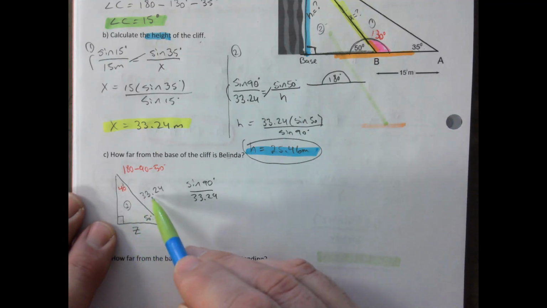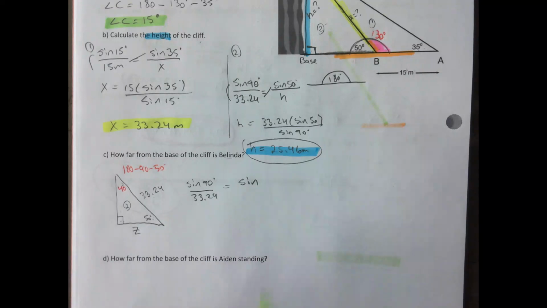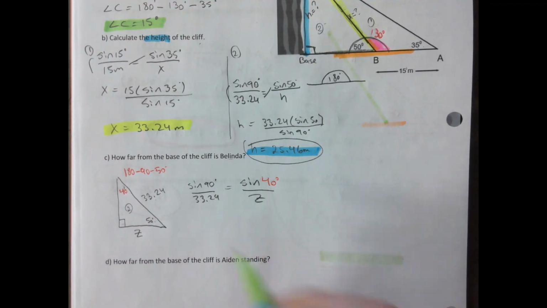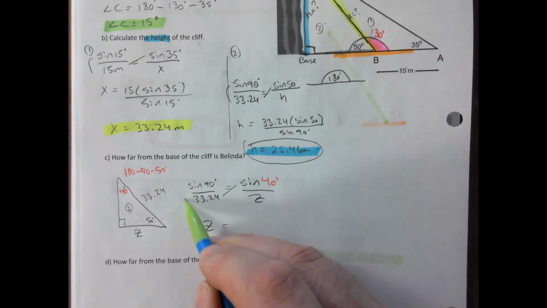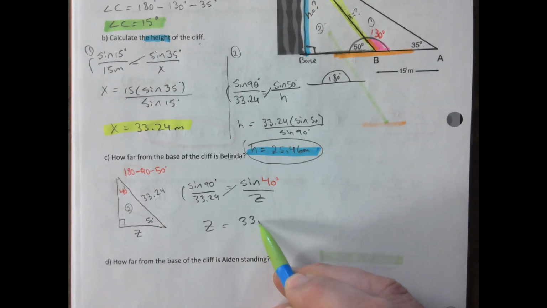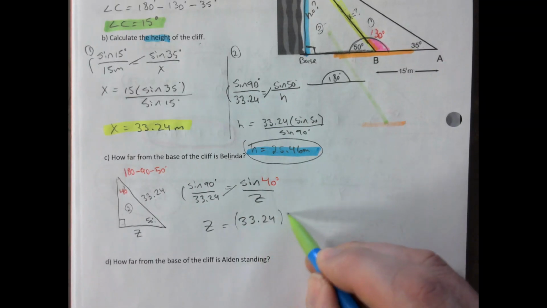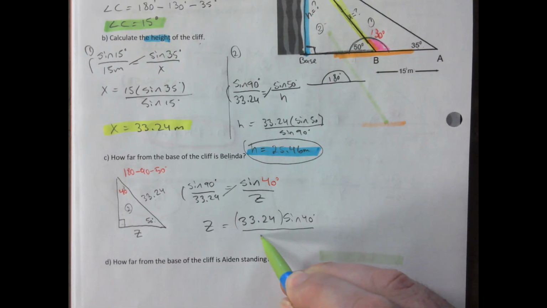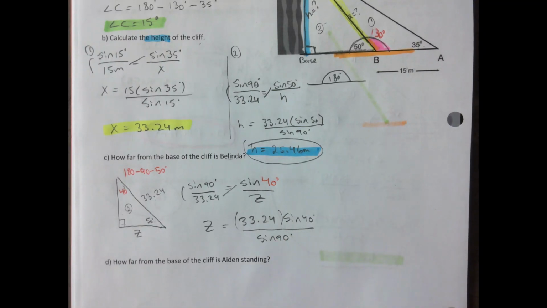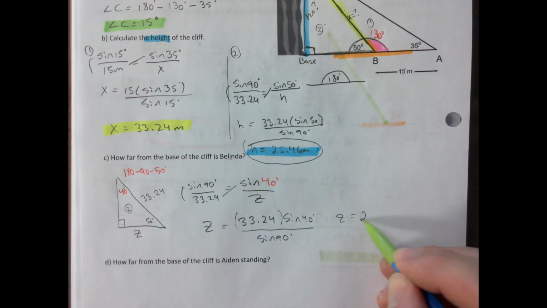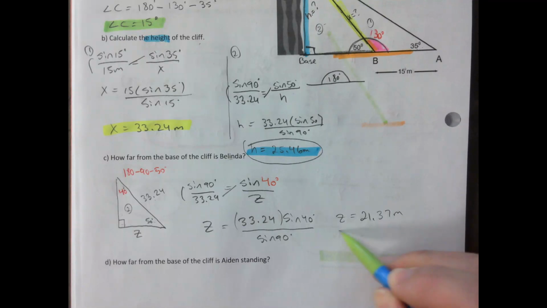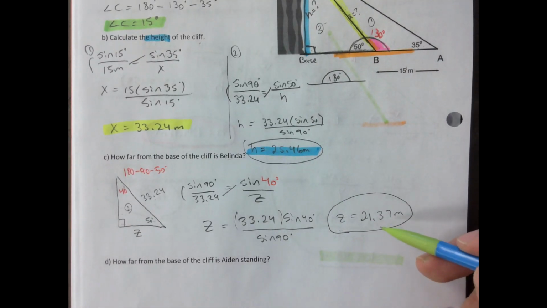So I'm going to go sine of 90 over that, and now I'm going to use sine of 40 over Z. Okay. And that's times sine of 40 divided by sine of 90. And I'll just give you the answer. That is 21.37. And I know my key I used X for that one. Doesn't matter. That's how far Belinda is from the base of the cliff.